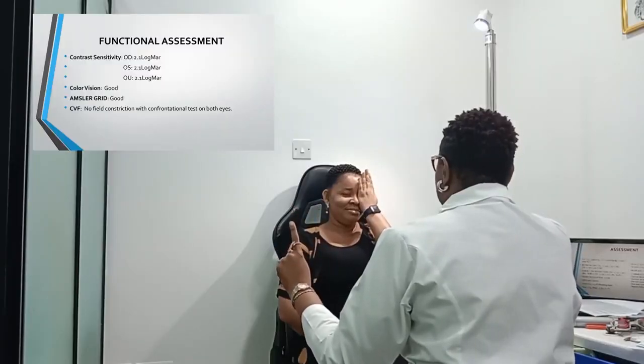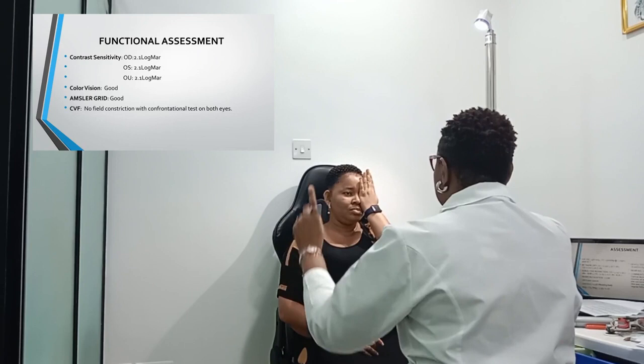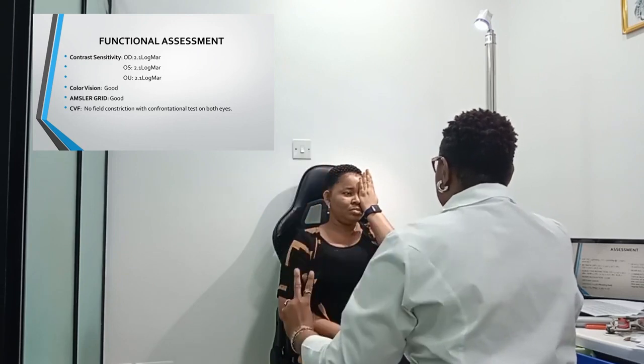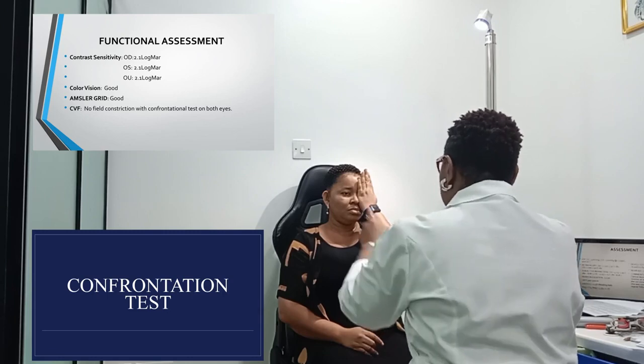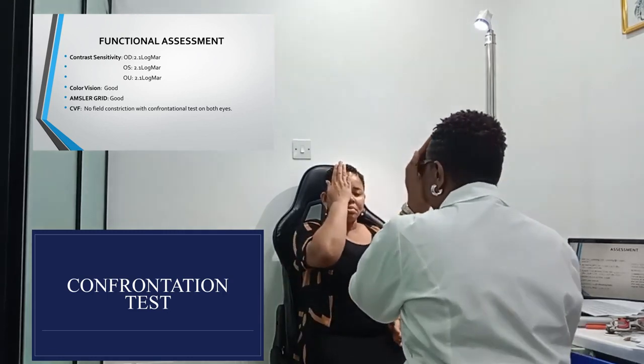How many fingers are you seeing here? Close this eye. Look at the nose.